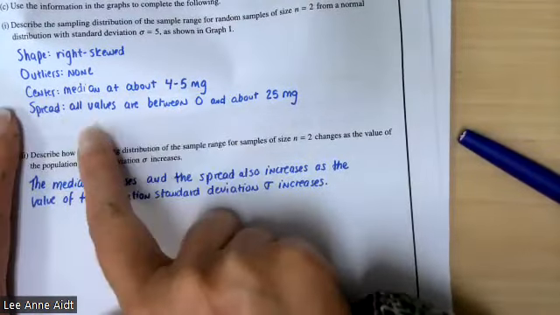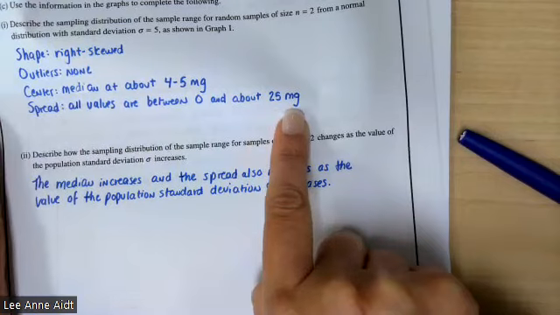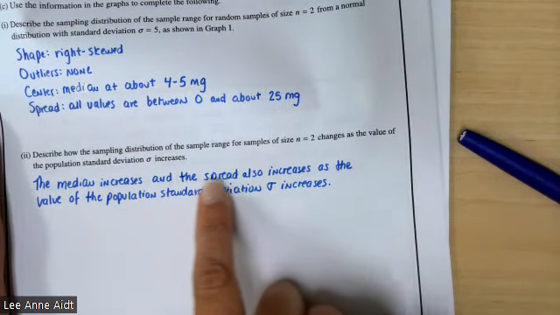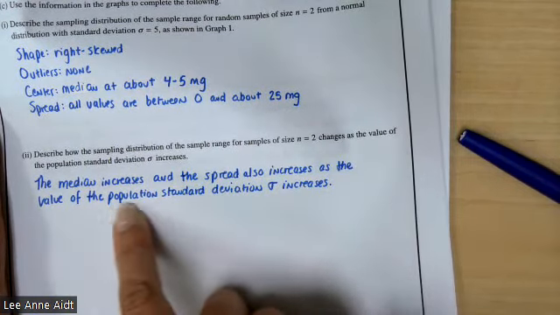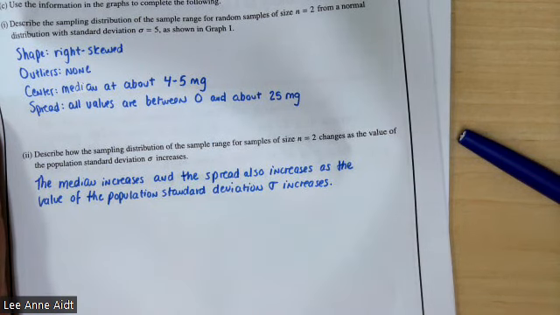What did I say? I'm a little afraid to look. Right skewed, median 4 to 5. All values are between 0 and about 25. The median increases and the spread also increases as the value of the population standard deviation sigma increases.